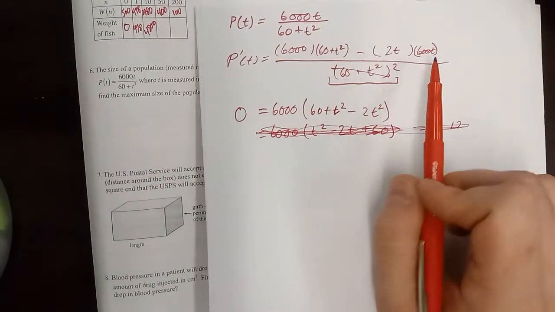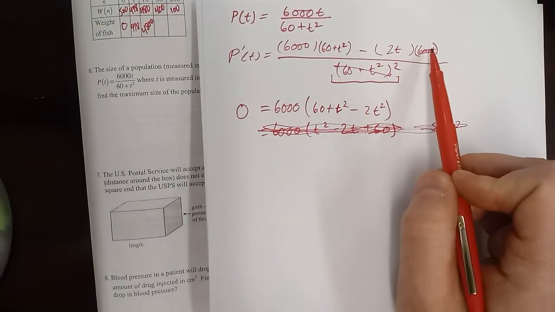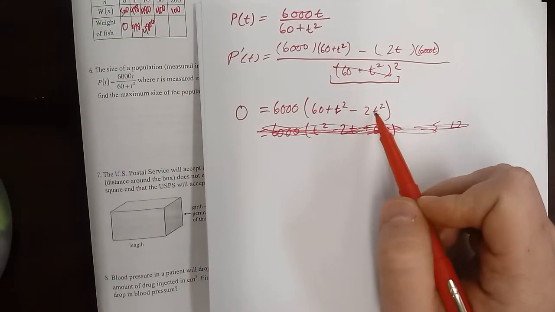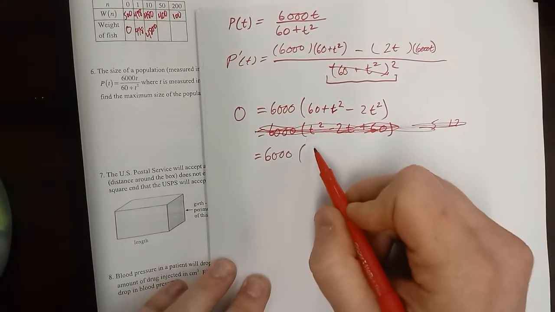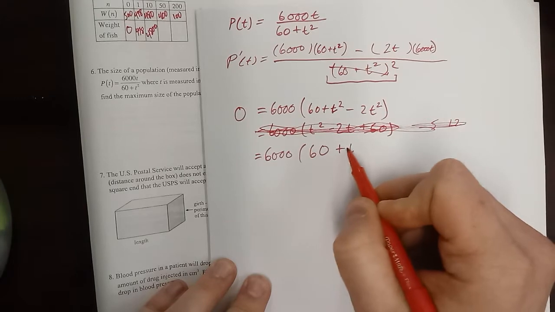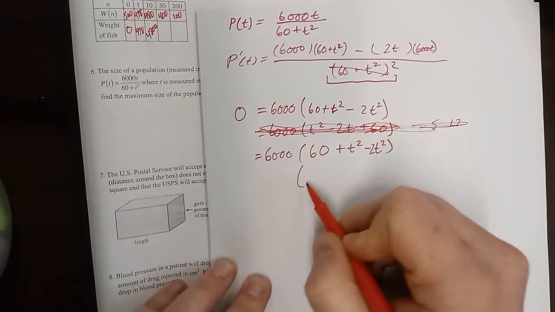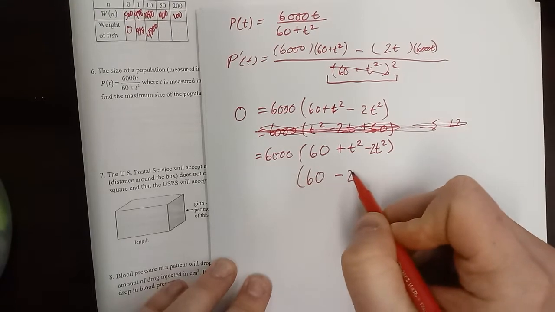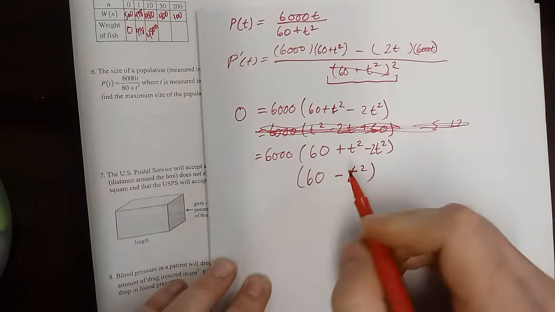So here I saw the 6,000 and the 6,000. I am allowed to factor that out, but then this is 2t times t, so it should say 2t squared. So now I've got 6,000 outside of 60 plus t squared minus 2t squared, sorry, or just 60 minus t, that's a t, minus t squared.